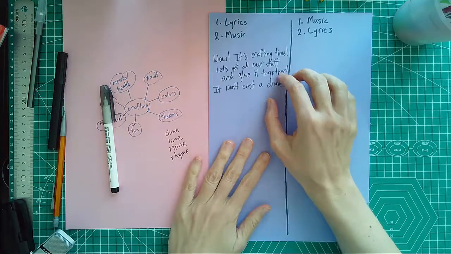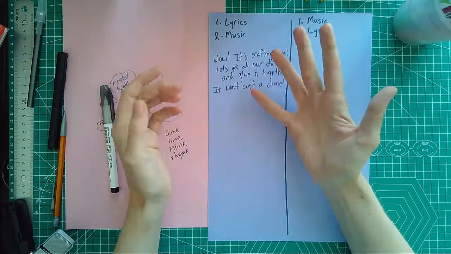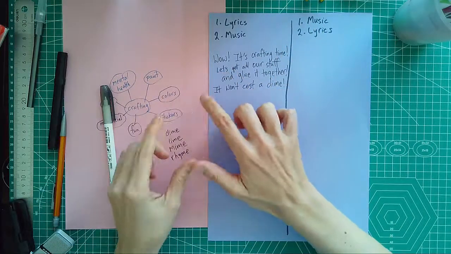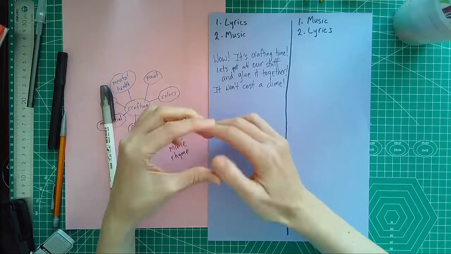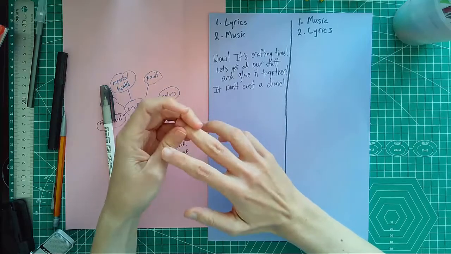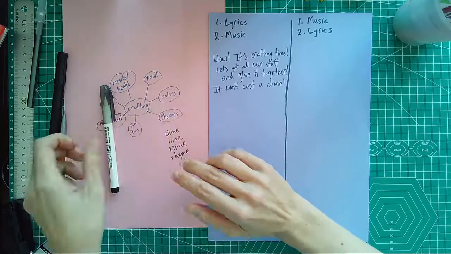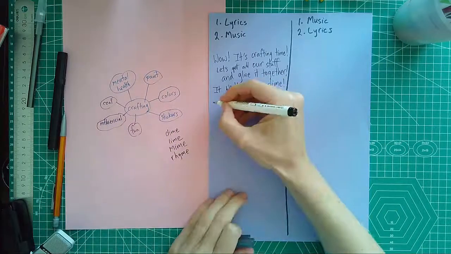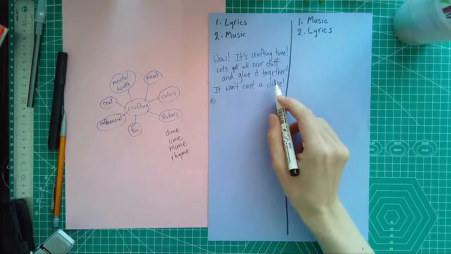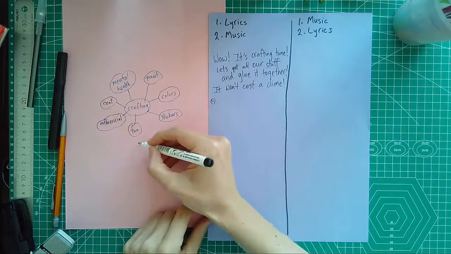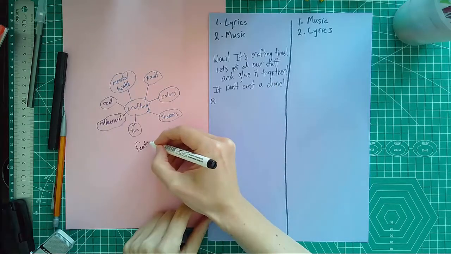Let's count the syllables. Let's get all our stuff and glue it together. So it's 11. It's 11. I'm going to write that here. 11 syllables. And we want to rhyme together. Oh my God, what rhymes with together? Feather. I guess I'll go through the alphabet again.